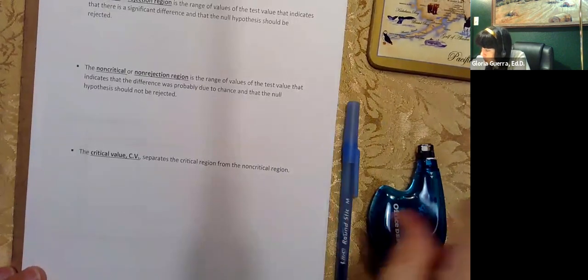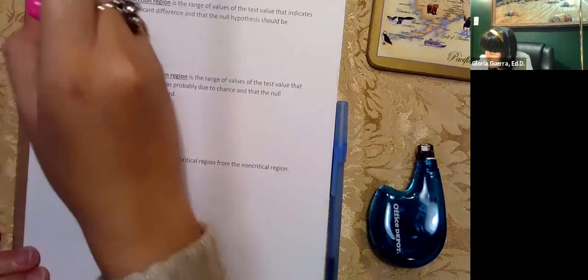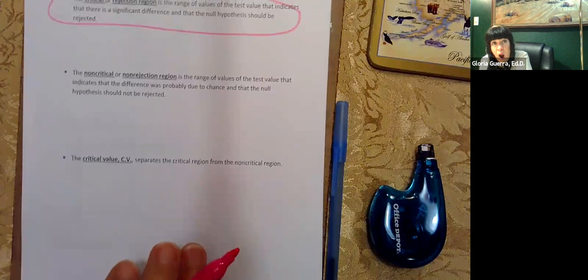Okay, but here I have the critical regions highlighted. The critical region or rejection region is the range of values of the test values that indicates that there is a significant difference, that the null hypothesis should be rejected. That's on page 173.